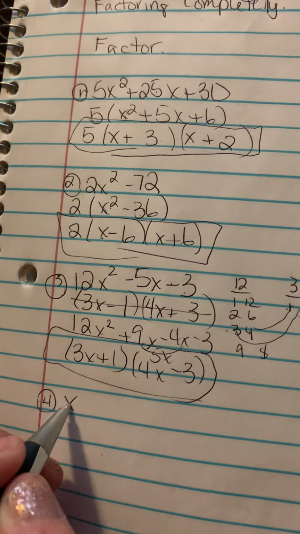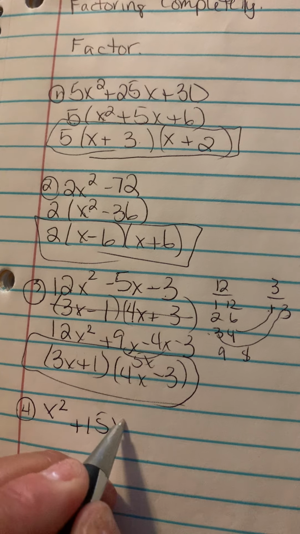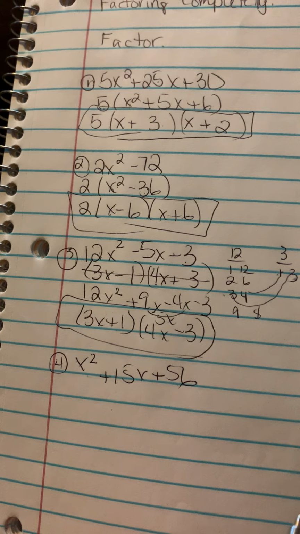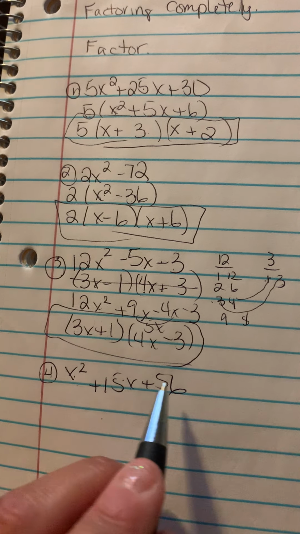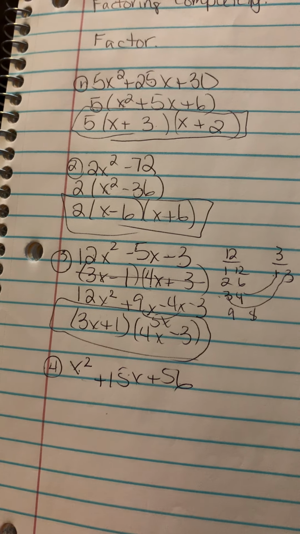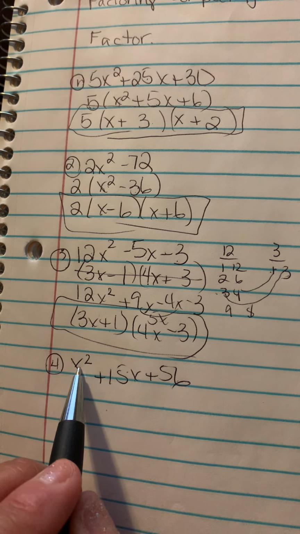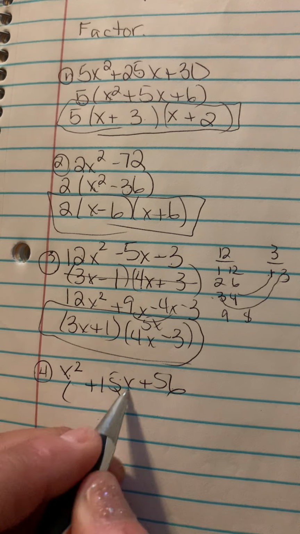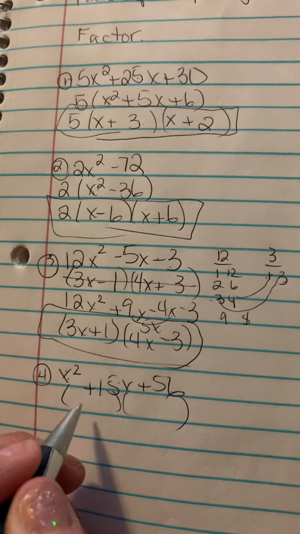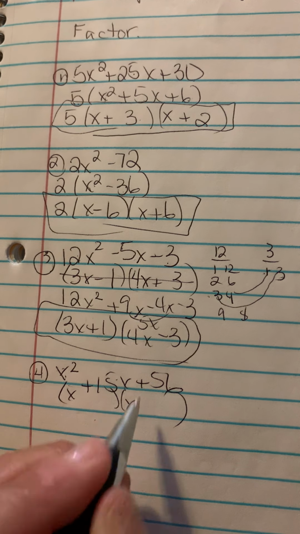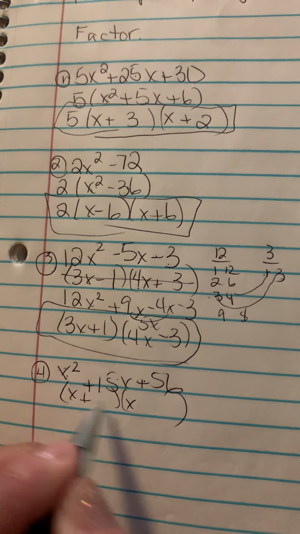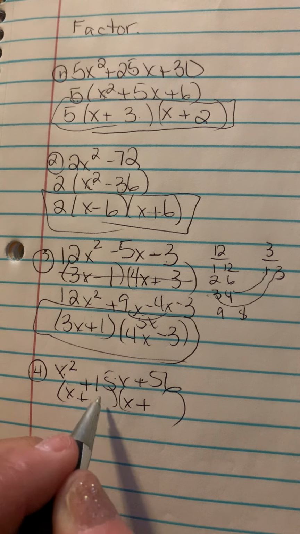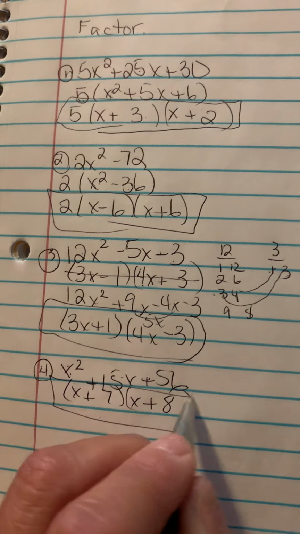How about x squared plus 15x plus 56? No GCF. 1, 2, 3. First thing I'm going to check if it's a perfect square trinomial. That's perfect square, but 56 is not. So I'm going to try backwards FOIL. This doesn't have a coefficient, so I just split up the x's. They're both going to be positive. What multiplies to be 56 and adds to be 15? How about 7 and 8? And that's done.